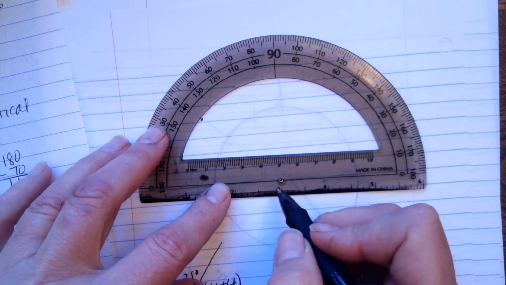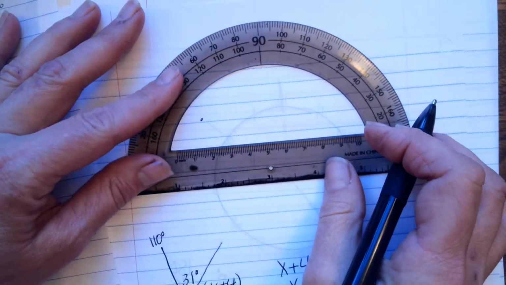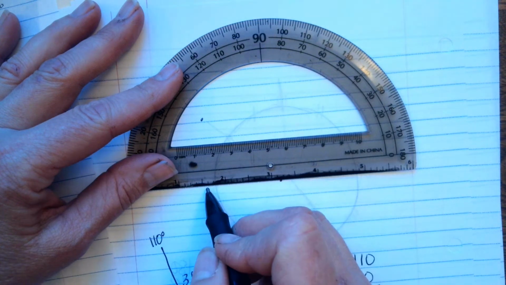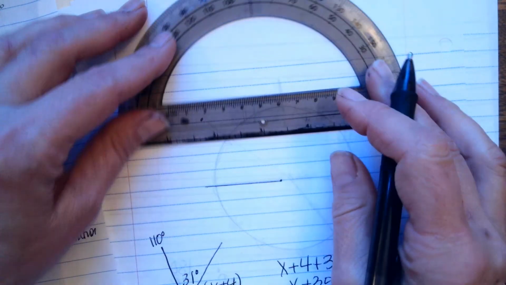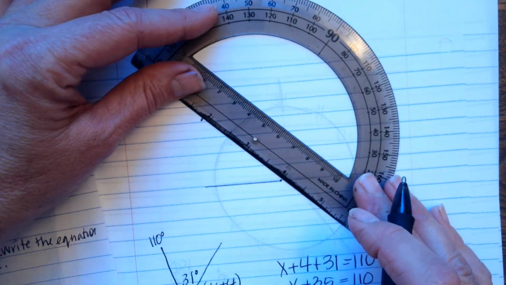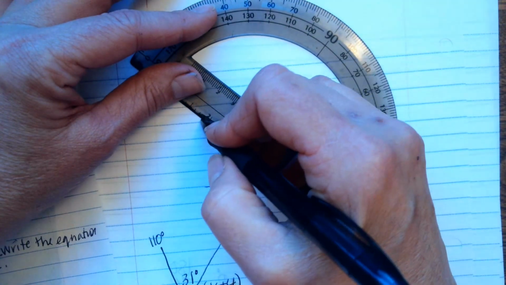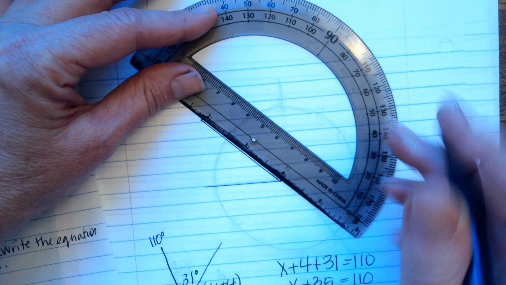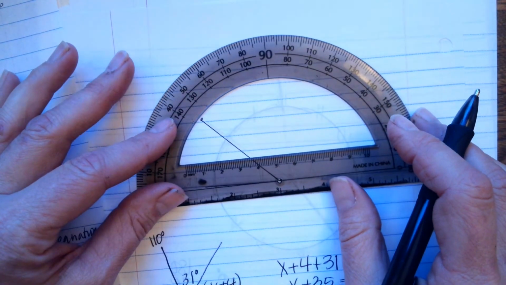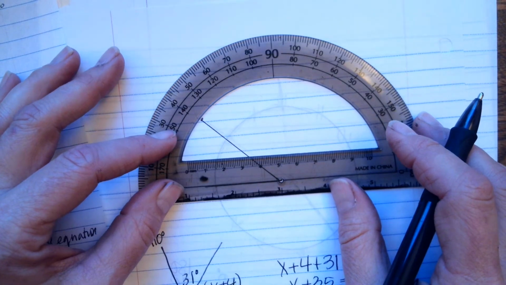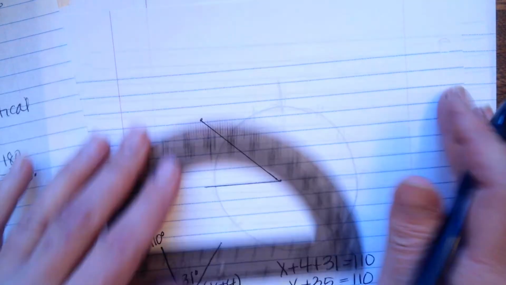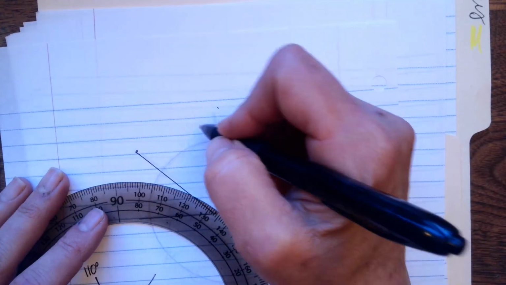And then there's one of your lines. There's another of your lines. And then you're just going to line it up and make sure you did it. To measure an angle, suppose they had an angle that looked like this.